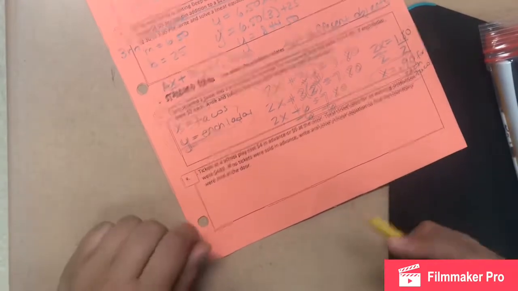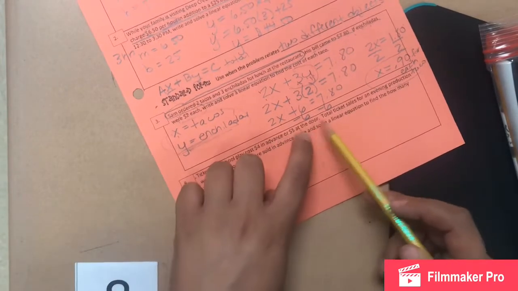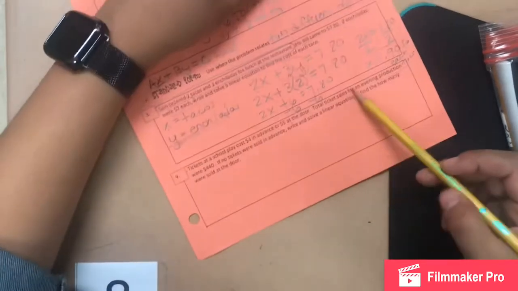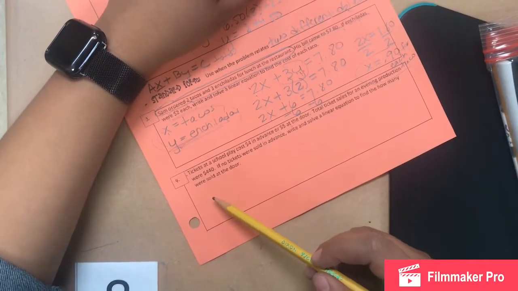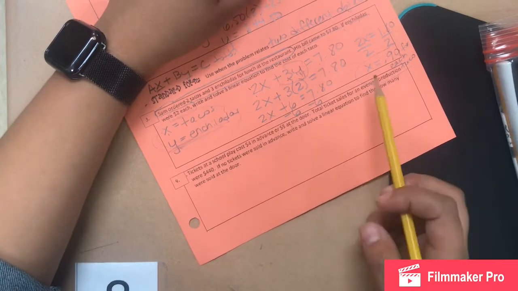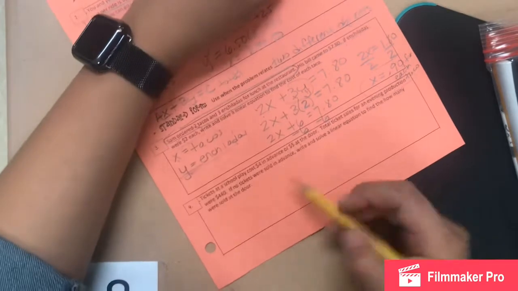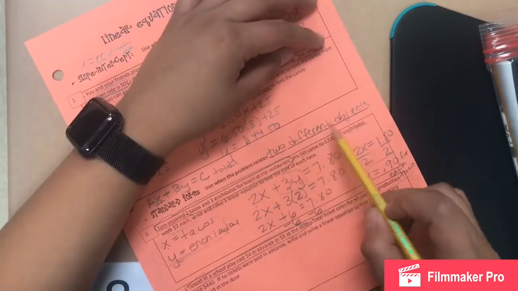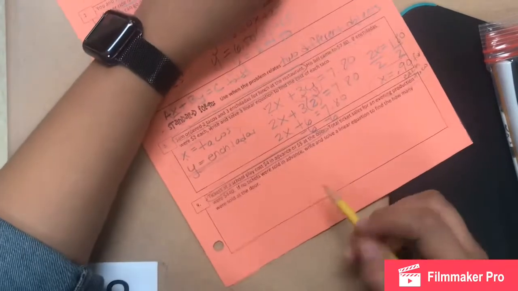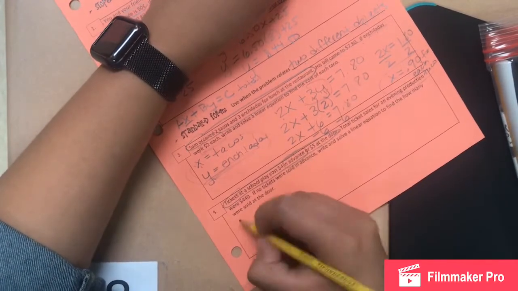So if we read this one, tickets at a school play cost $4 in advance and $5 at the door. Total ticket sales for an evening production were $440. If no tickets were sold in advance, write and solve the equation to find out how many were sold at the door. Okay, so in this first sentence, it talks about my 2 different objects. Well, what are my different objects here? My first object is in advance.